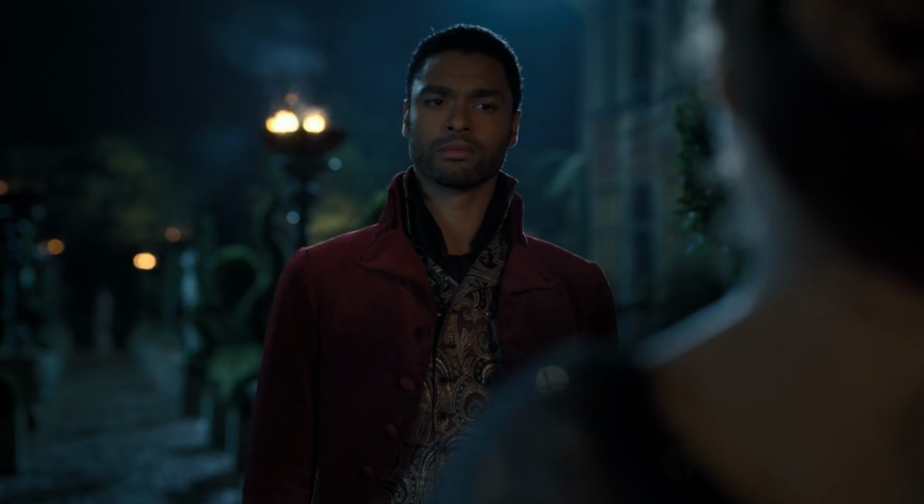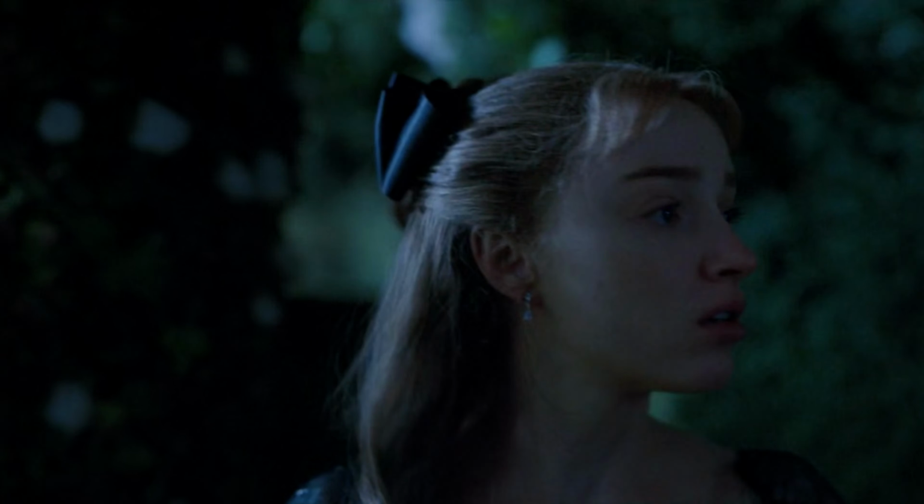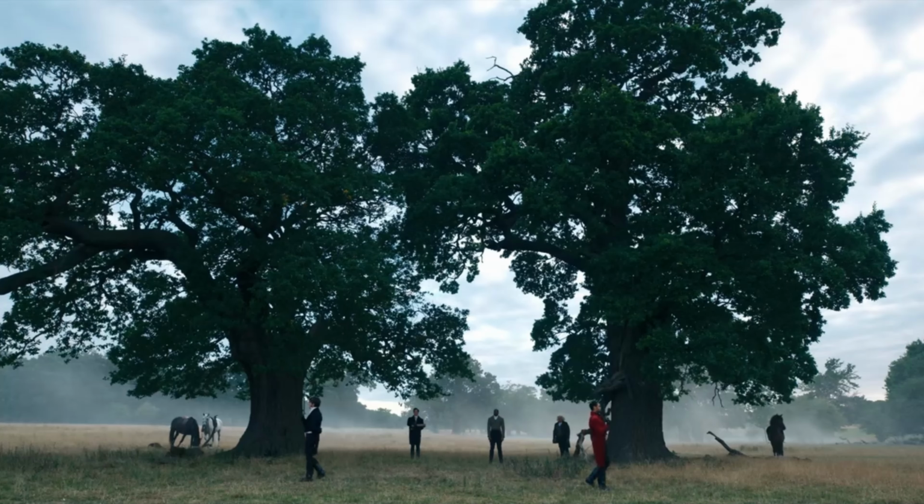The tension between Simon and Daphne culminates at a later ball, where they are discovered in a compromising embrace in a garden maze by Anthony. Anthony, bound by the social codes of the time, demands that Simon marry Daphne to preserve her honor. When Simon refuses, Anthony challenges him to a duel.